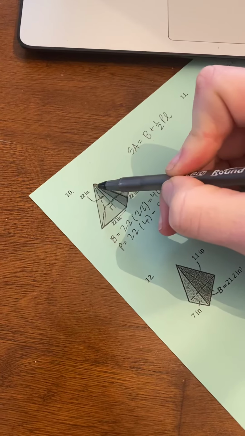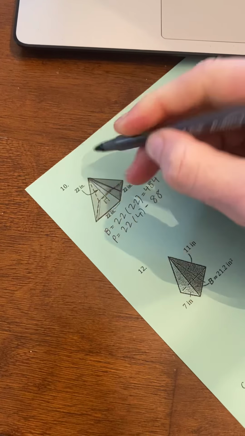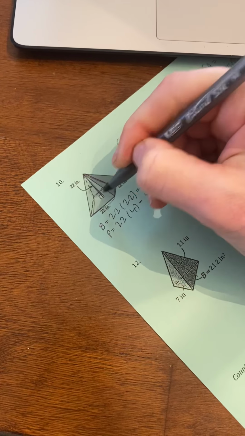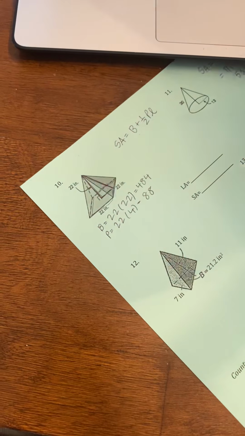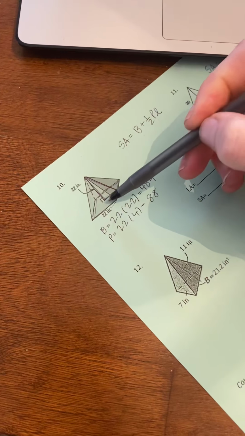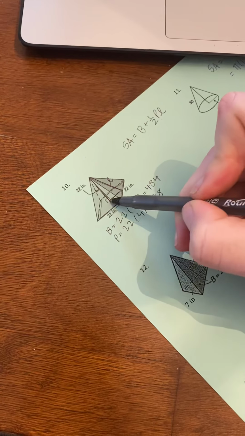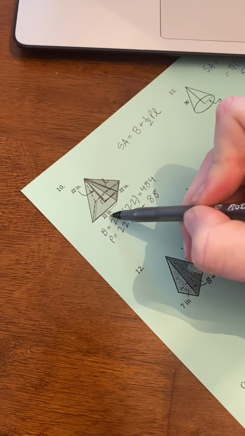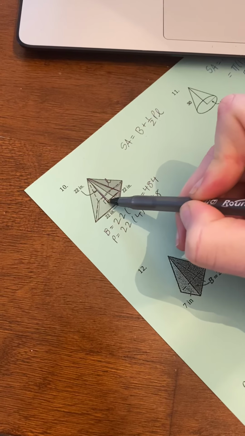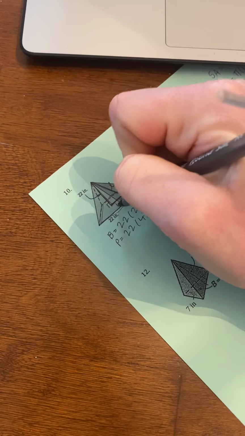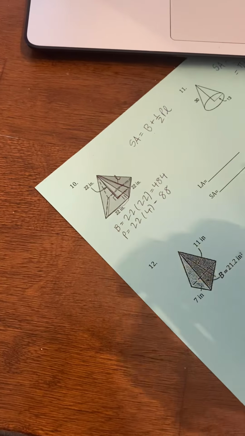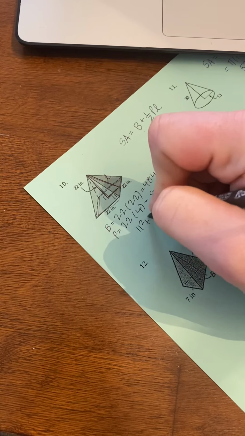And in order to do that, we're going to make a right triangle with the slant height, the height, and then we're going to connect the two. And here's why this one is tricky. This is 22. This is your slant height. And then this is not 22 because it starts in the middle and it goes out. So this would only be 11. So we're going to use the Pythagorean theorem with 11 and 22.